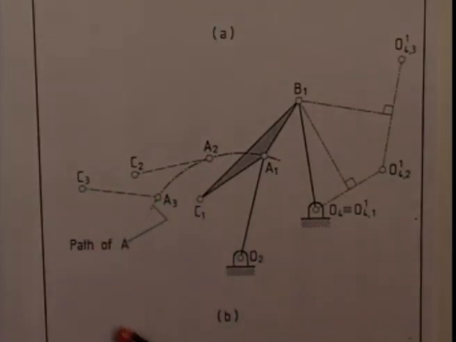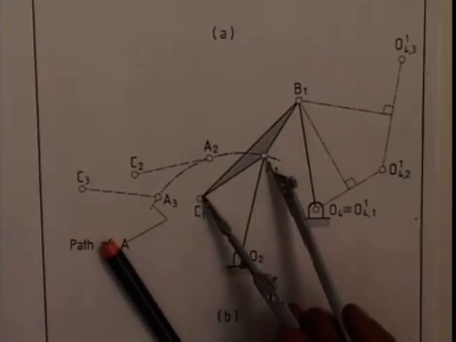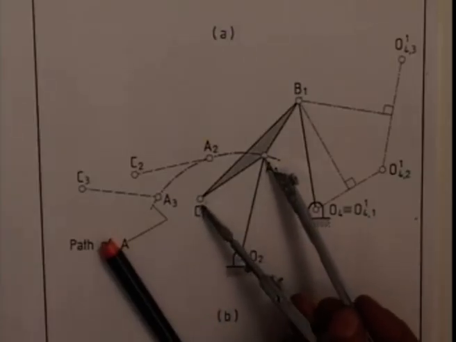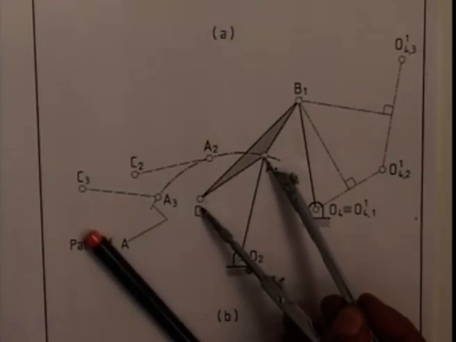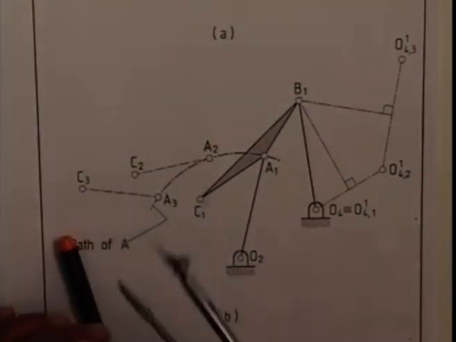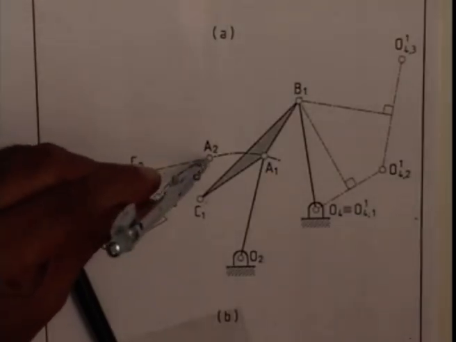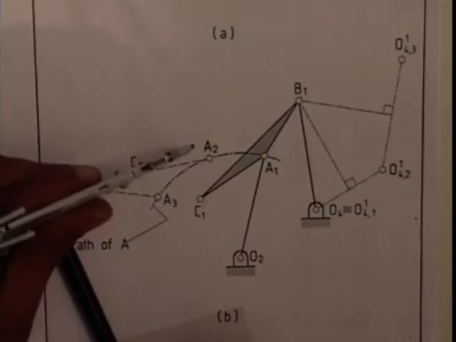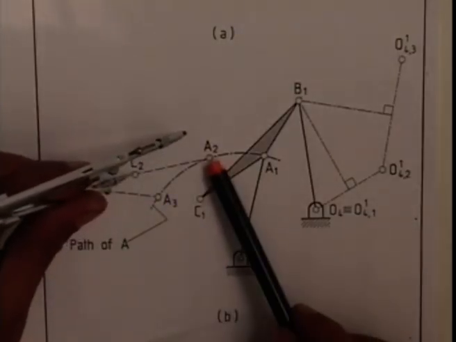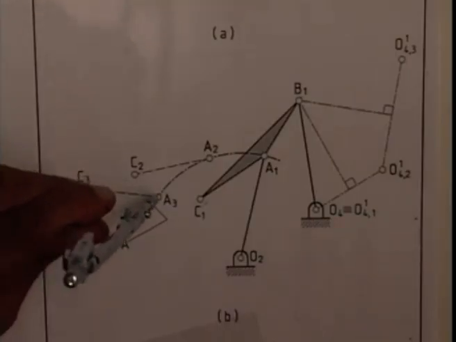This is easily done since I know the distance AC, being a rigid link, does not change. So with C2 as center, I draw a circular arc with AC as radius and that intersects the path of A at A2. Similarly with C3 I get A3.